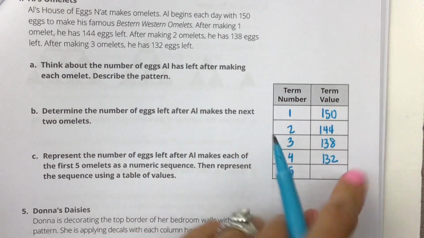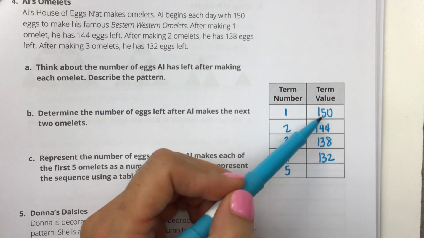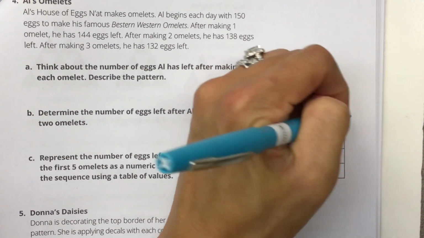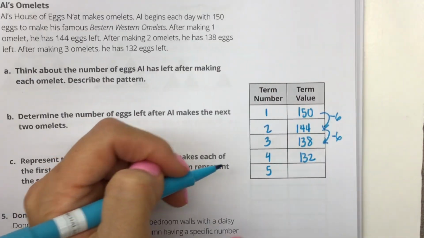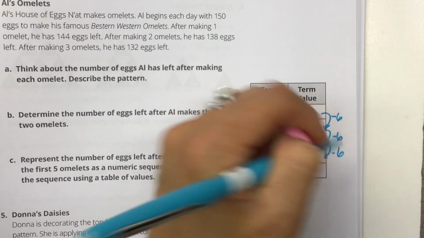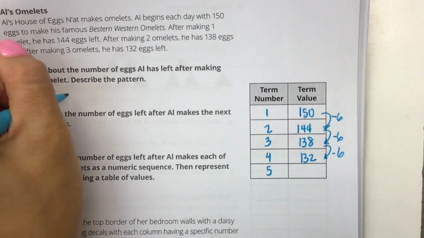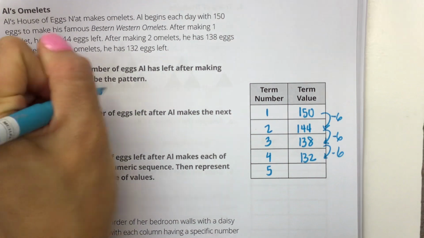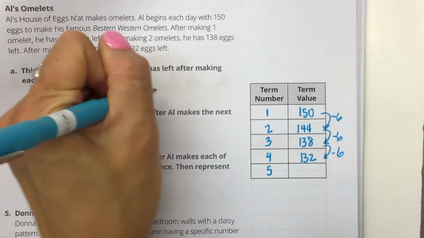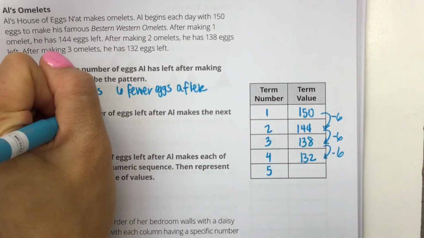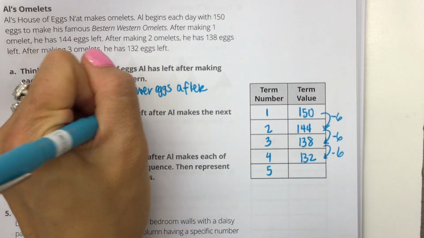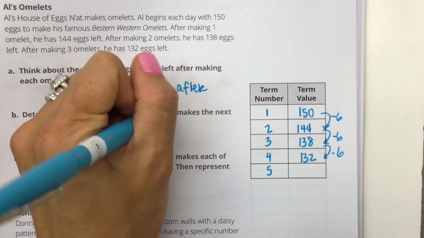How many eggs is he using each time? 150 to 144, you lost 6 eggs. And then you lost 6 eggs again. And then you lost 6 eggs again. So it looks like Al has 6 fewer eggs after making each omelet.